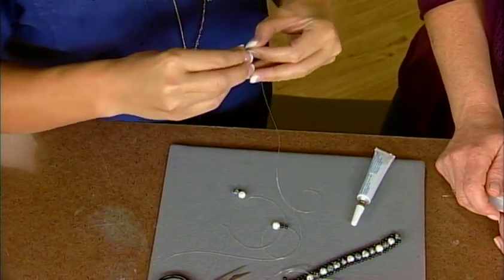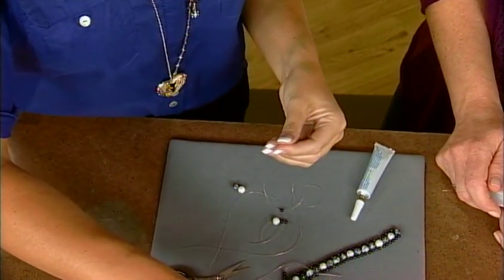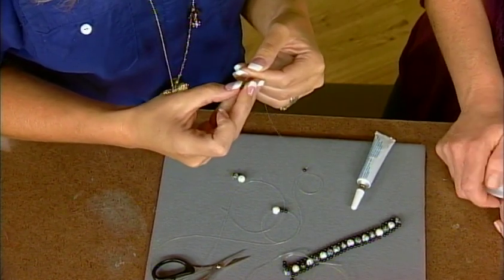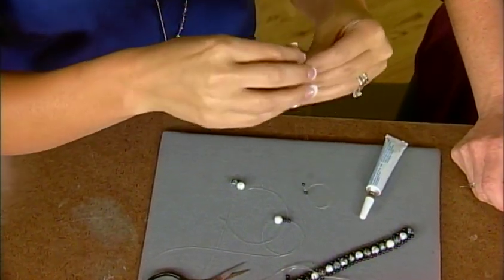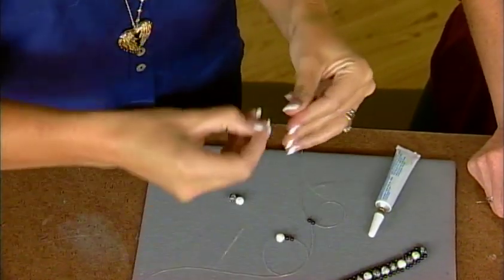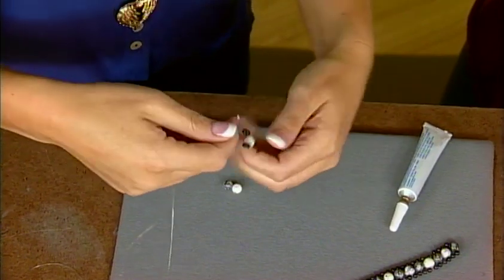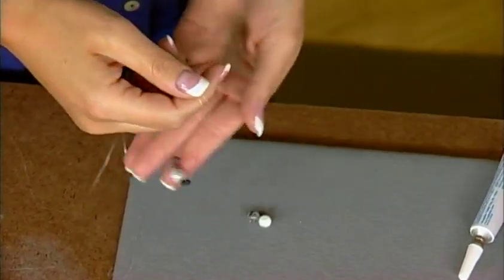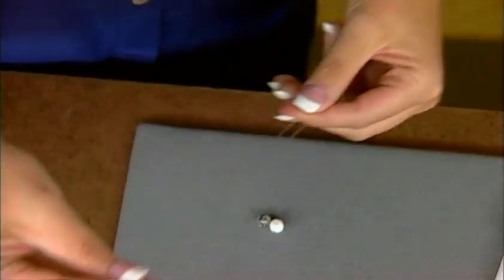Okay, so I'm just getting 2 on each side. Just 1 more. Okay. These are great. And you could use faceted stones too if you wanted to punch up the sparkle. Oh, that would be really, really fun. I know, we made some other examples using the same technique, so we'll be able to show you guys all the different looks that you can get. Great. So you can see I've just put 1 big bead and 2 smaller beads on each side.